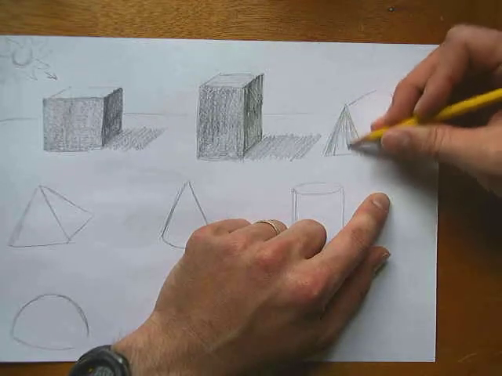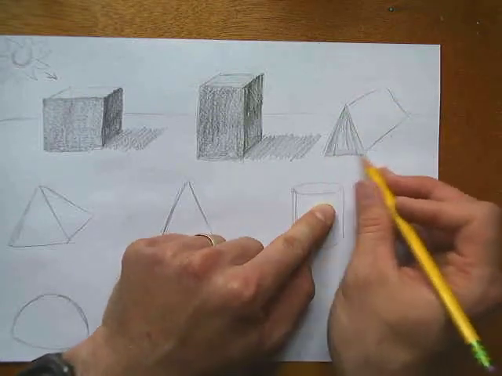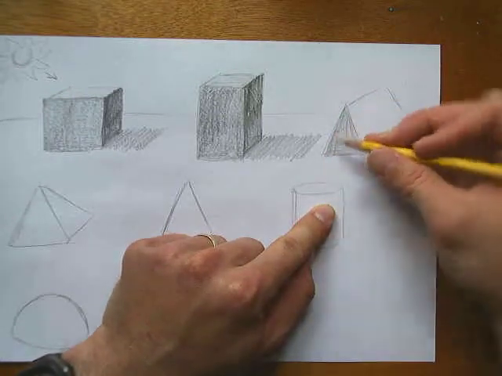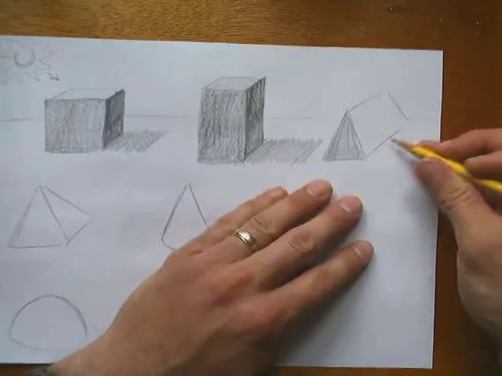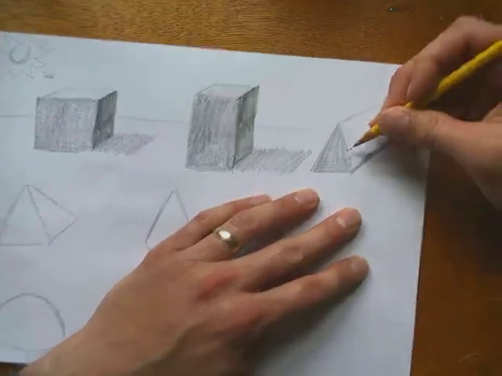Alright, when we get to this one, as far as shading goes, the side I can't see is going to be my lightest.